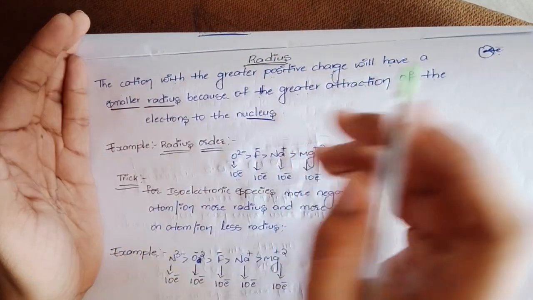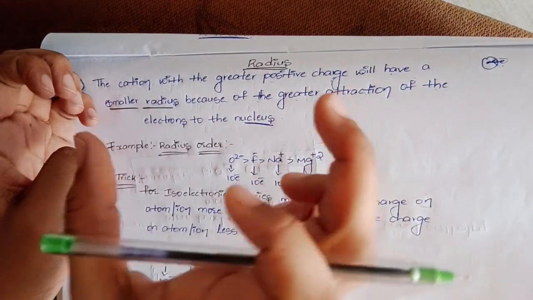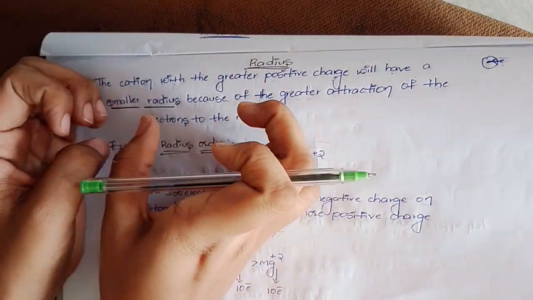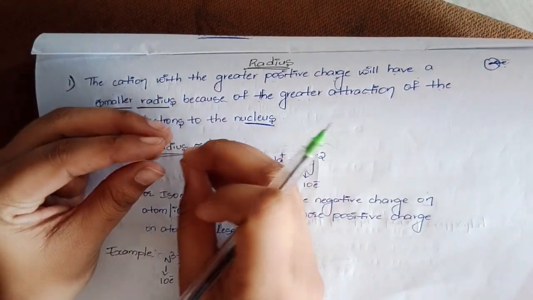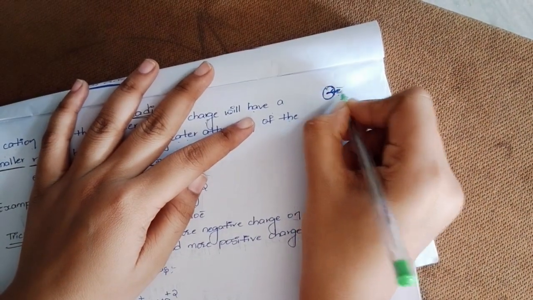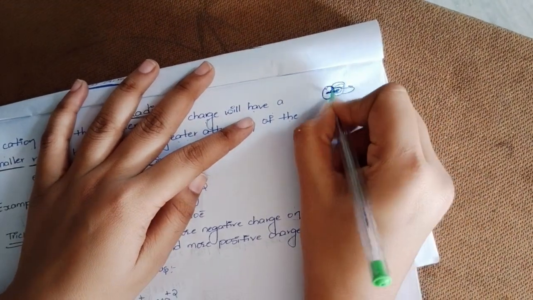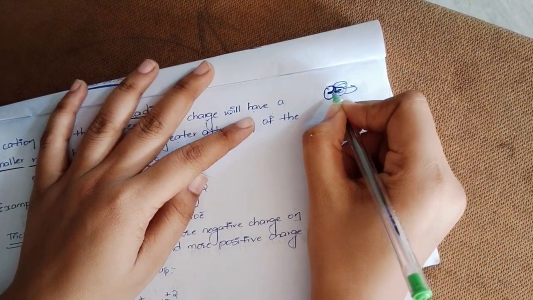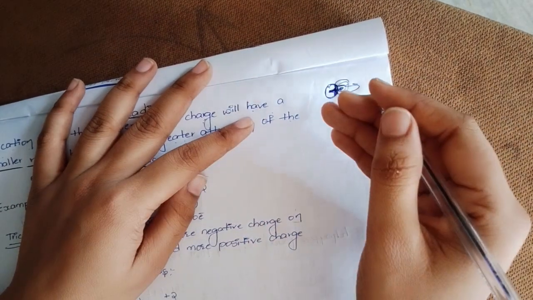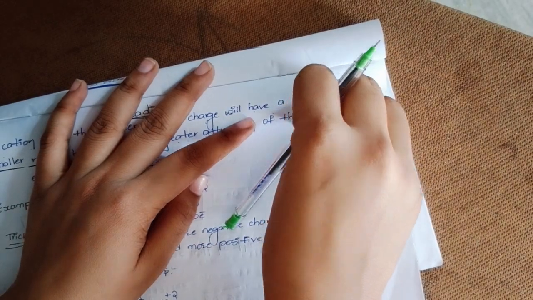If you remove the one electron, the outermost shell comes close to the nucleus and the attraction will be more. If attraction is more, see here, this is the outermost electron and this is the radius. If you remove this electron, the attraction increases. If attraction increases, atomic radius decreases.